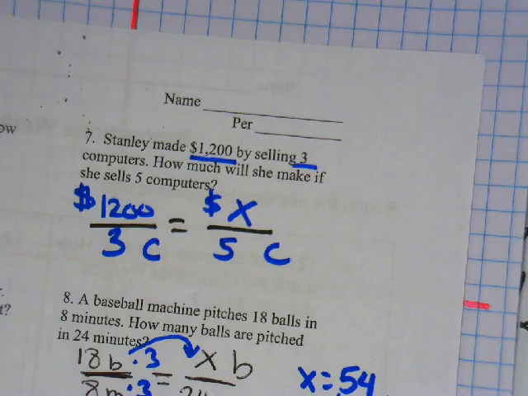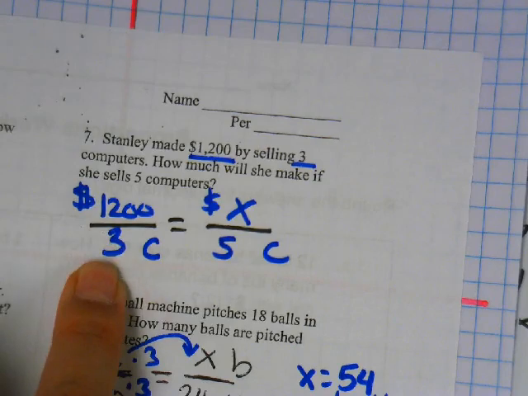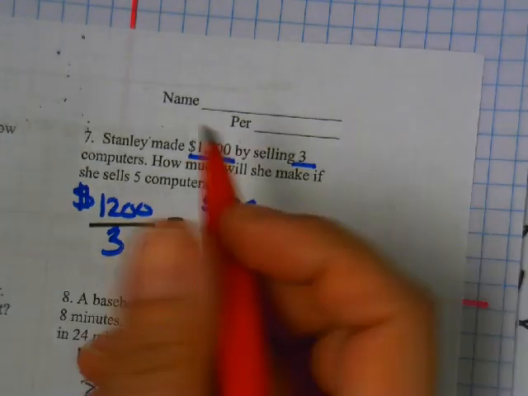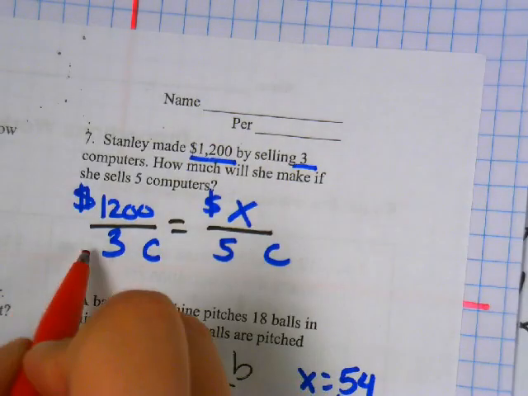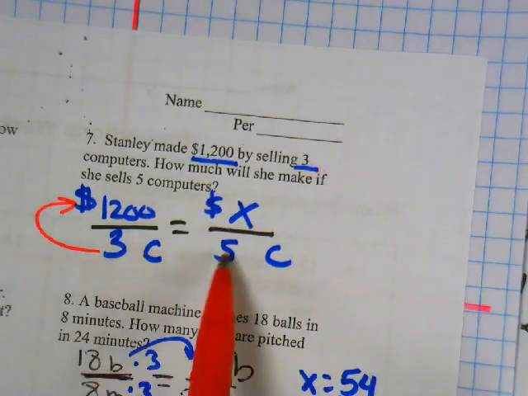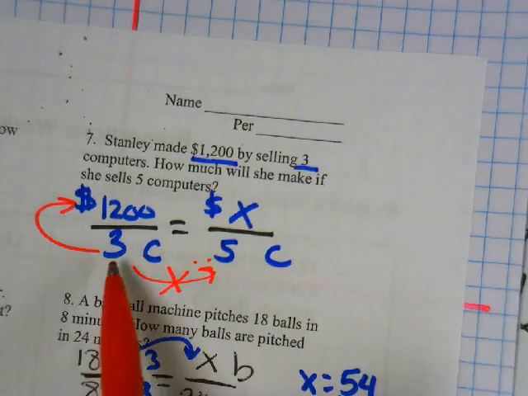Right, and then you have to ask yourself, does my answer make sense? Does it make sense that it would cost $400 for 5? And then you would realize, well, no, it has to be more than 1,200 because 1,200 is 3 computers. So what did we just do? We went from here to here, and we asked ourselves, because this doesn't work. From here to here does not work. We are sad. But from here to here, it does work.